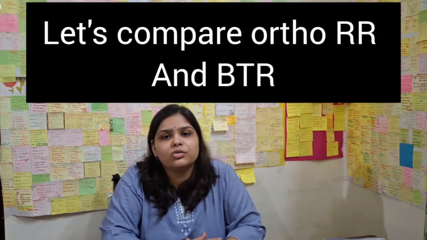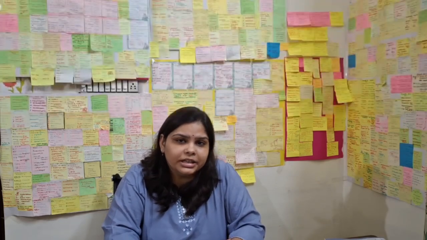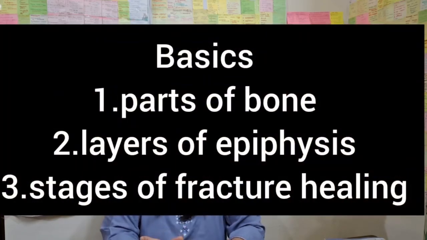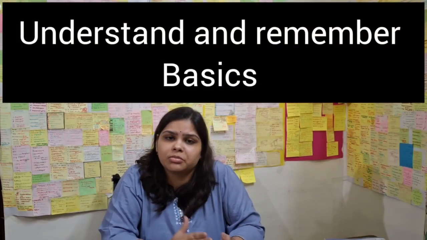So it is very important to know what not to do. For example, let's take orthopedics. When you compare the RR and the BTR, you will find these things extra. Firstly, when you see the first chapter, that will include the basics like the parts of the bone, the layers of epiphysis, and the stages of fracture healing. These things are very basic, and I would advise that you just understand and remember them then and there only.